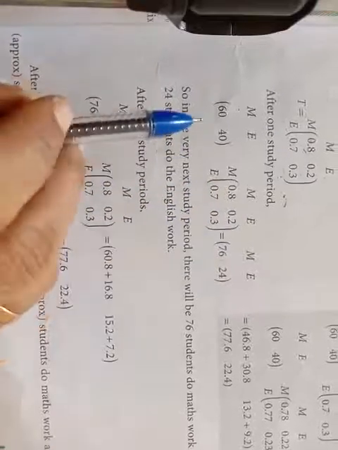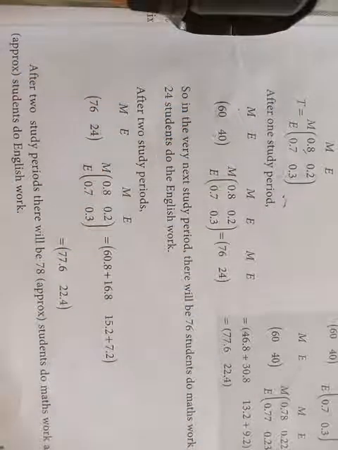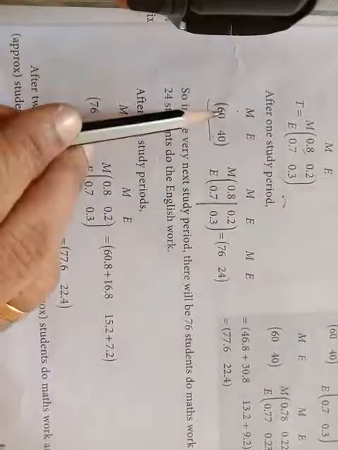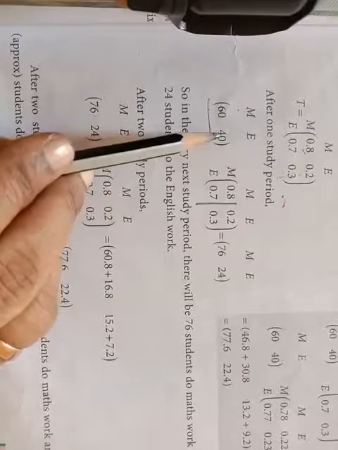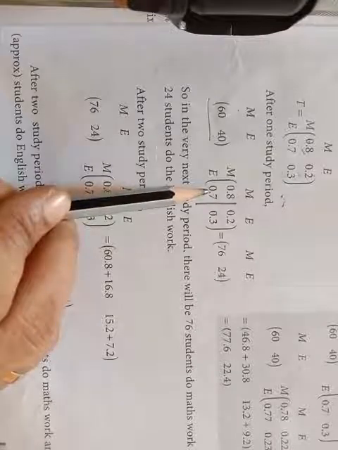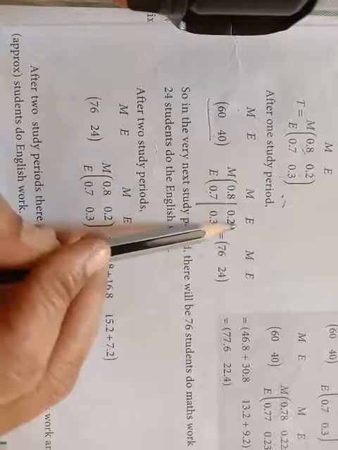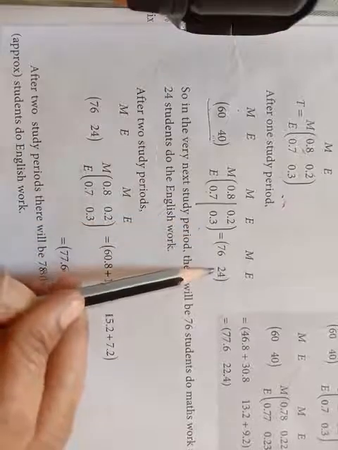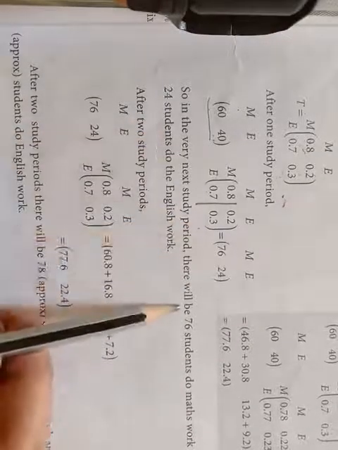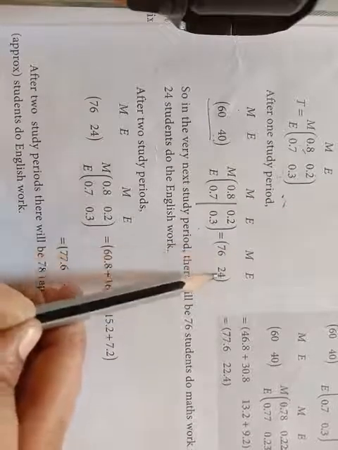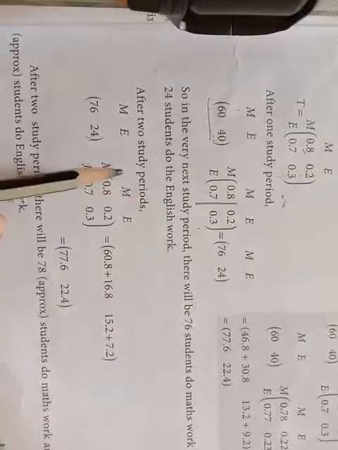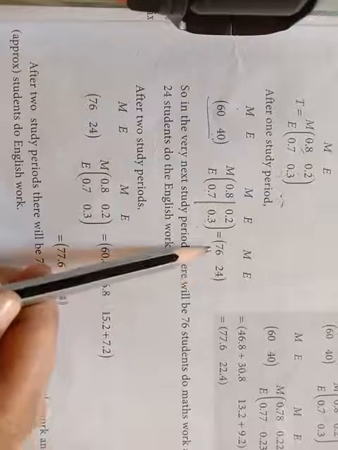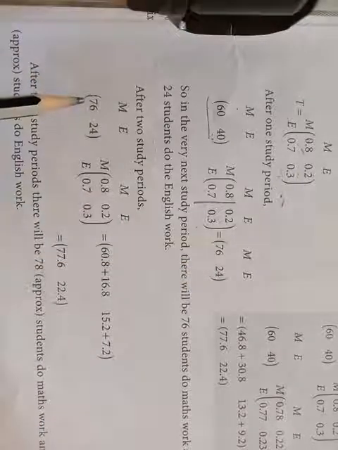Here matrix multiplication, as I said in the previous video: row and column multiplication you have to do. Row with the column: 60 with 0.8 plus 40 into 0.7, you will get 76. With the second column, 60 with 0.2 plus 40 multiplied with 0.3, you get 24. So in the next period there will be 76 students doing the maths work and 24 students doing the English work.